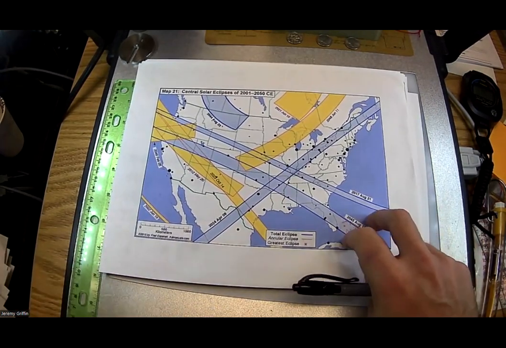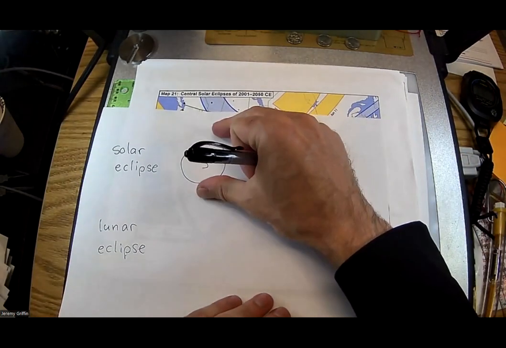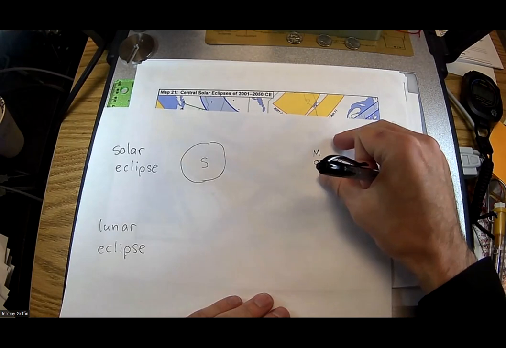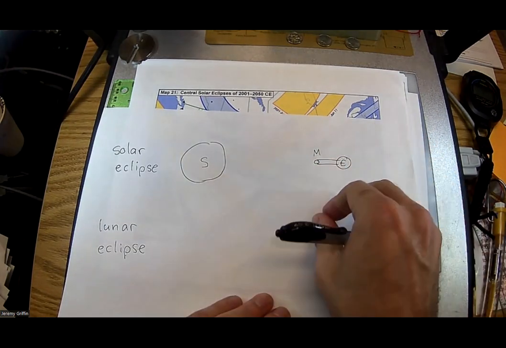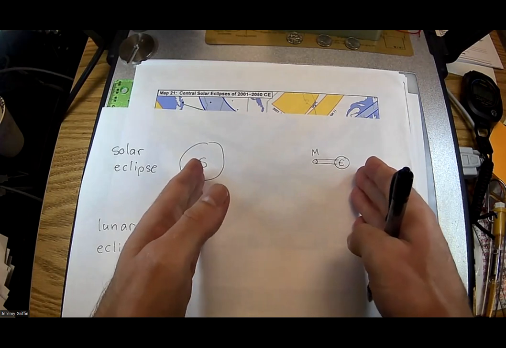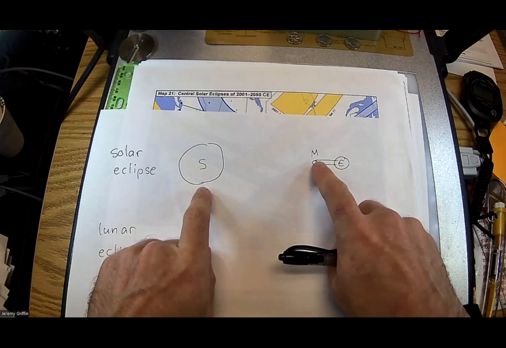Speaking of solar eclipses, how many times the diameter is the sun compared to the diameter of the moon? It's about 400 times as big. And by a complete coincidence of geometry, it's also about 400 times further away. What that means is that the angular size of each of these in the sky, from our point of view, looks like the same size.